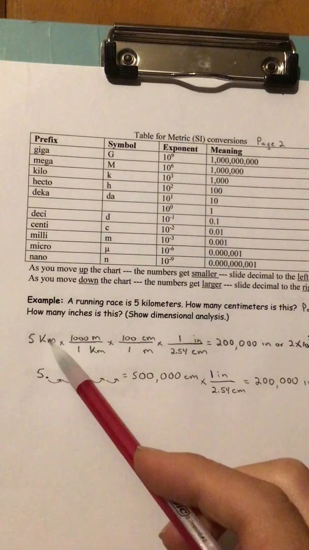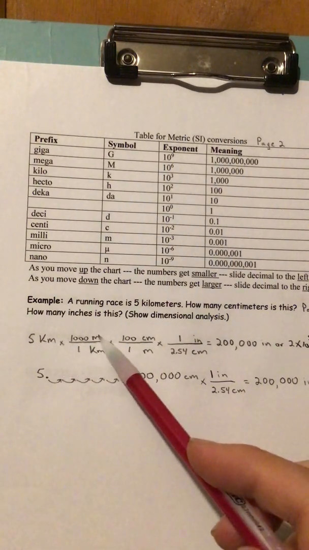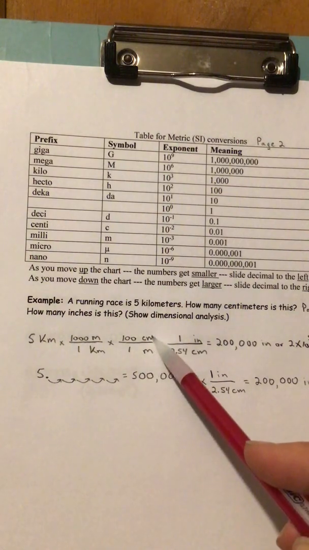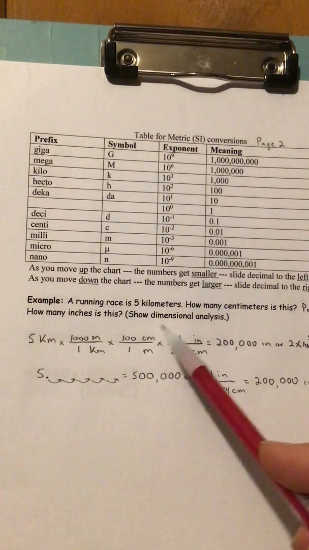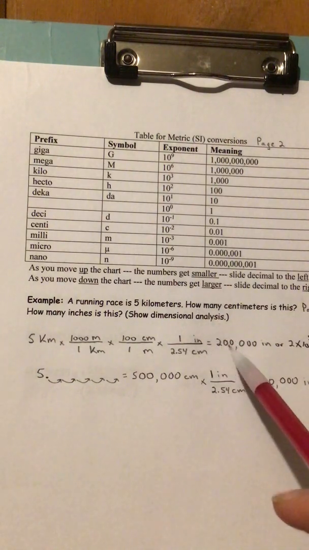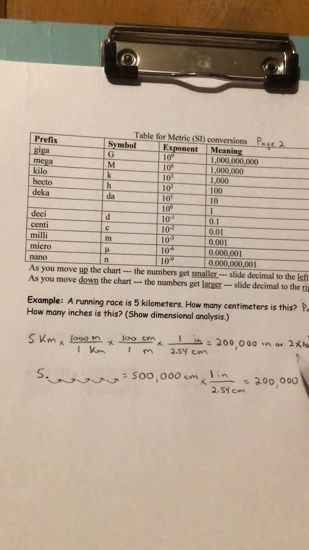Notice if kilometers are on top here, it goes on the bottom here as I convert to meters. Meters on top here, meters goes on the bottom here as I convert to centimeters. Centimeters on top here, centimeters on bottom here as I go to inches. And if I round it, I get 200,000 inches, or 2 times 10 to the 5th inches.